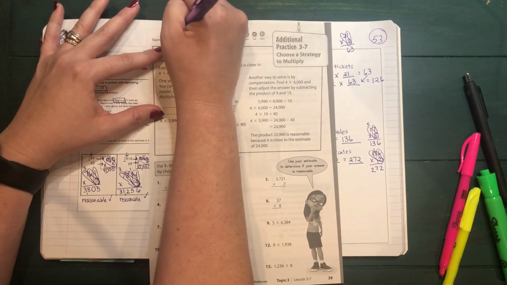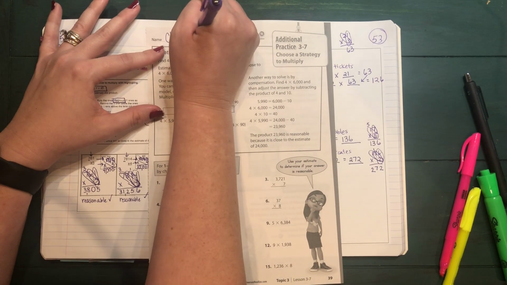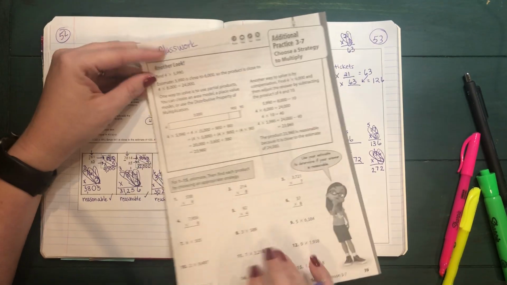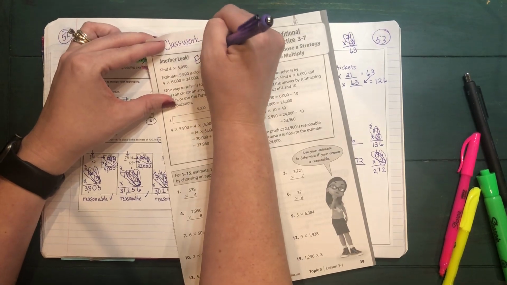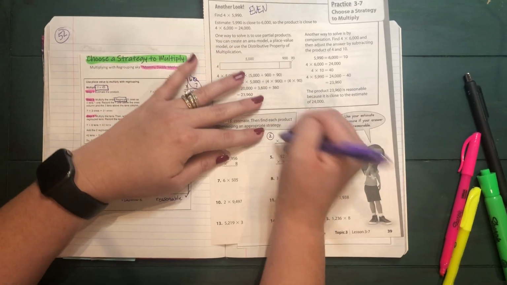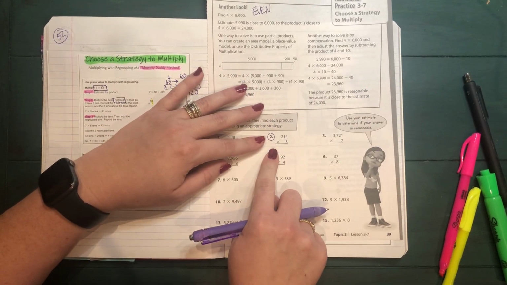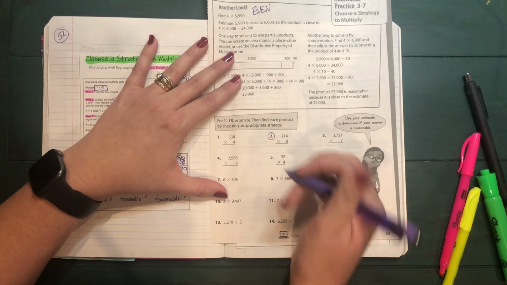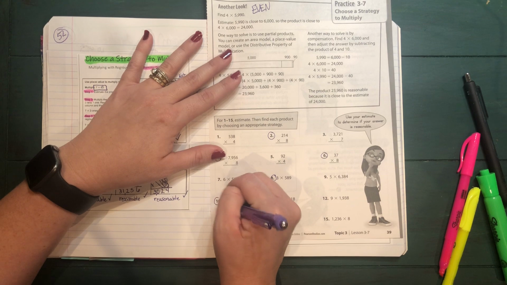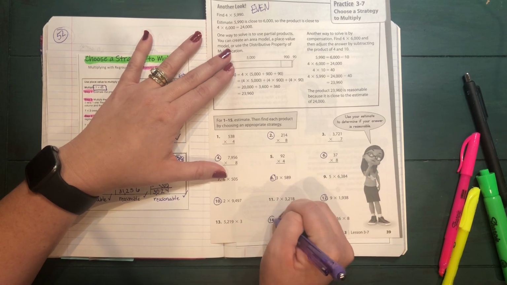So make sure that you are looking at the correct page. This is page 39 and 40, and you're completing the even numbers today. So remember that this is using the strategy you were taught in the lesson. So using the mommy-daddy method for number 2, number 4, number 6, 8, 10, 12, and 14.